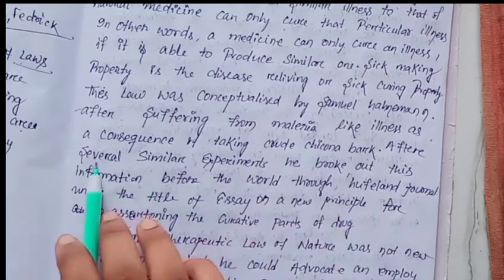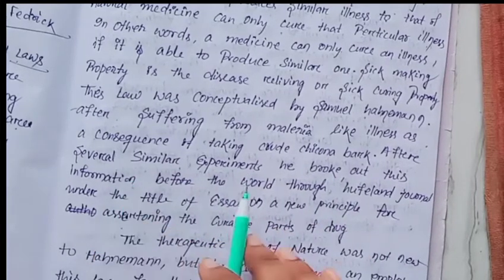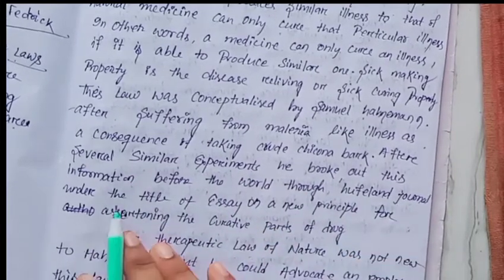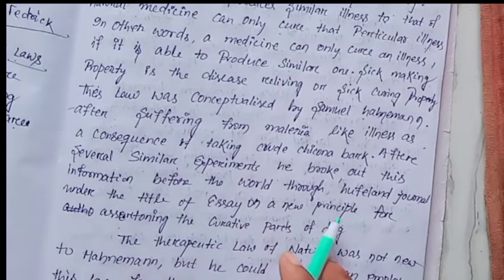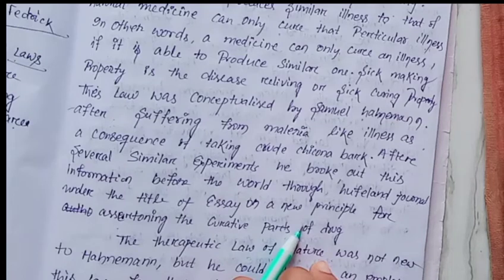So from several experiments he broke out his information before the world through Hufeland's Journal under the title Essay on a New Principle, asserting the curative part of the drug. That is the law of similia.